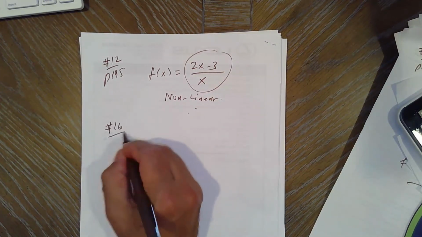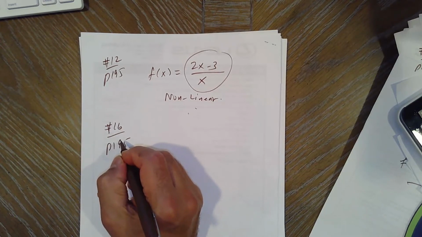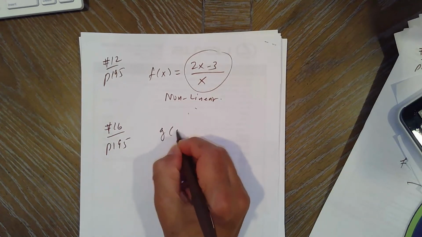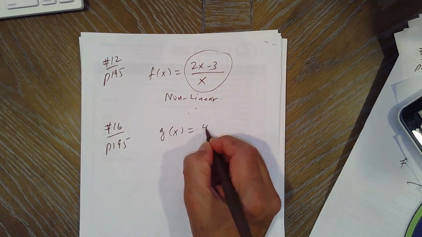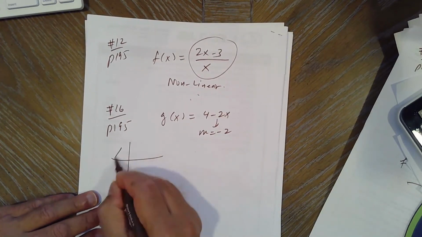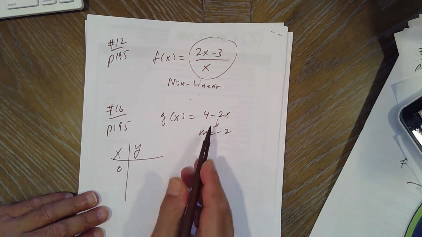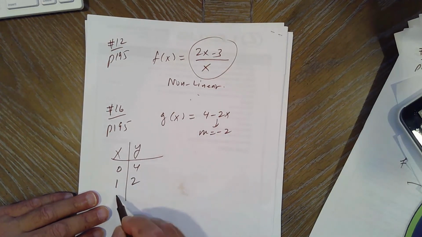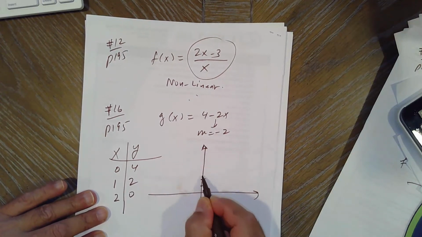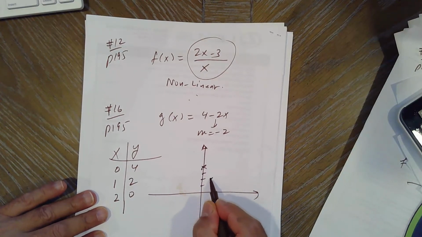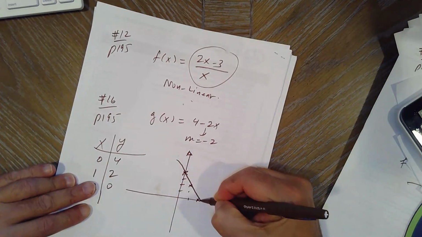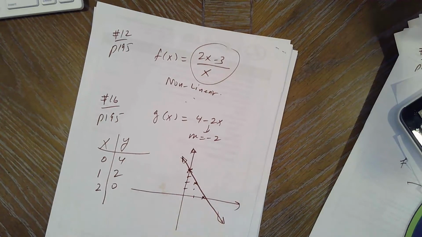And 16, page 195, it says, for the given function, make a t-table and sketch its graph. What's the slope of the graph? Well, you can look at the equation and you can tell that the slope is negative 2. They want us to graph it first by putting in points (0, 4), (1, 2), (2, 0). That should be more than enough. 1, 2, 3, 4, that's a piece of cake. Then (1, 2), then (2, 0), and you can see the graph. Okay, that's pretty easy stuff.